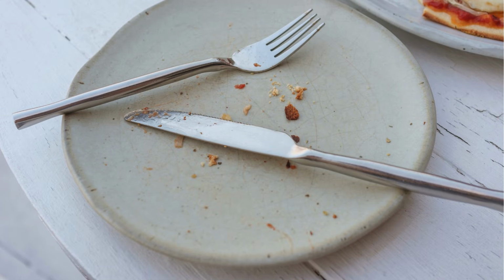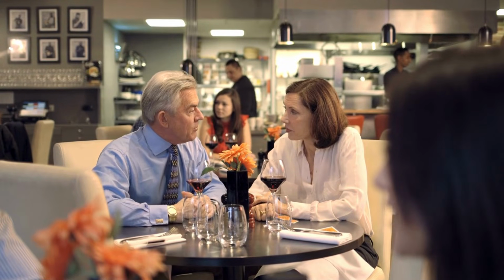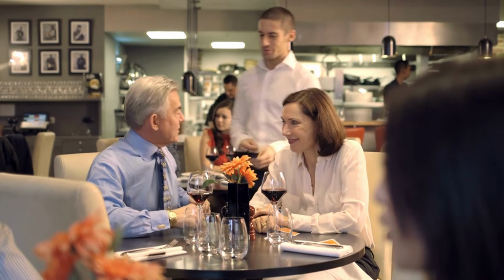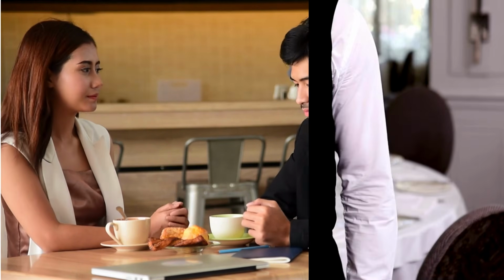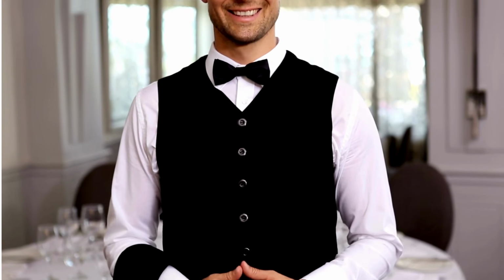Now, once the guest has finished their dessert, clear the dessert and finished drinks, and discreetly offer the bill. Once guests indicate they are ready to pay, promptly process the payment. Return with the receipt or change, thanking the guest warmly. Now, in the end, thank the guest for dining with you and offer assistance with their belongings.